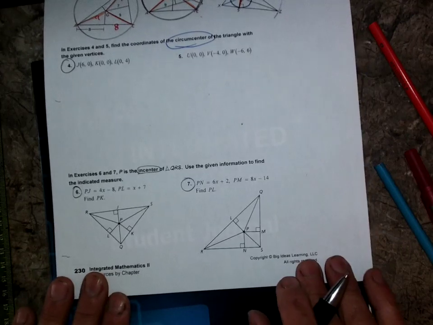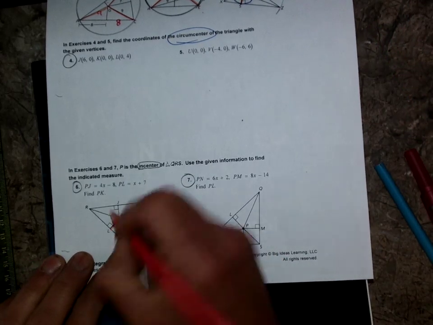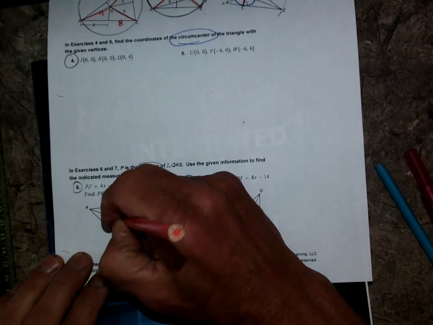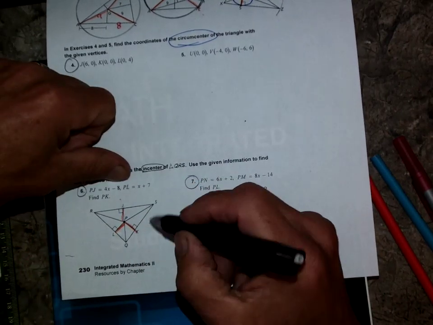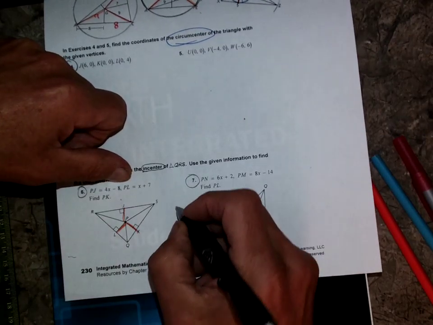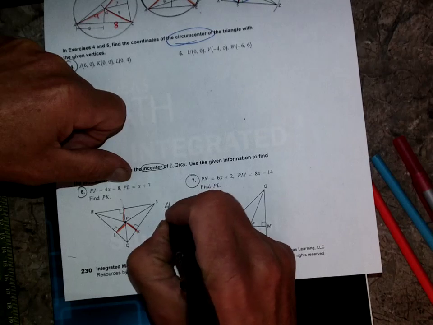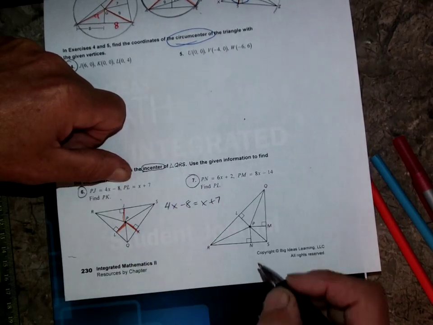Okay, let's take a look at problem number 6. It's an incenter. So what do we know about the incenter? Okay, we know that this is equal to this, which is equal to this. Okay, and you can put the circle around to check it. So if we know that PJ is 4x minus 8 and PL is x plus 7, we can take our 4x minus 8 and set it equal to my x plus 7.